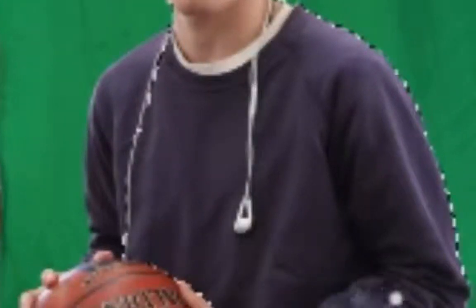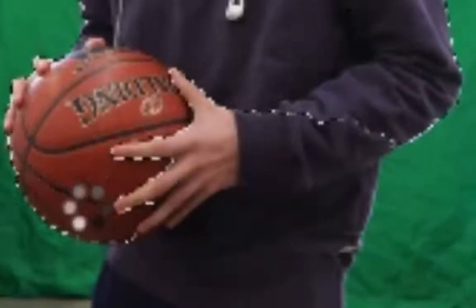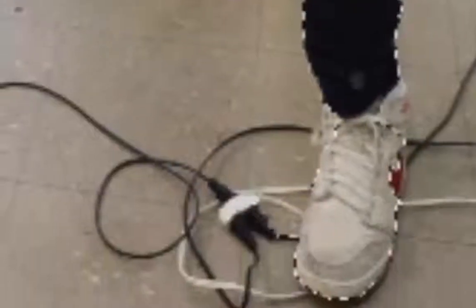That's this tool right here. And what we're going to do is simply left click and drag. What it does is it makes quick selections. Because we've got this green backdrop, it knows exactly where to stop. And we're almost done. Tremendous.